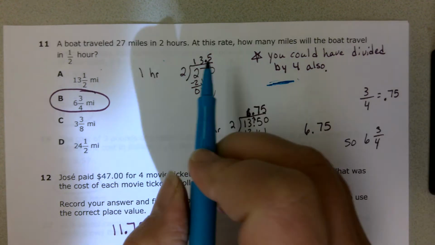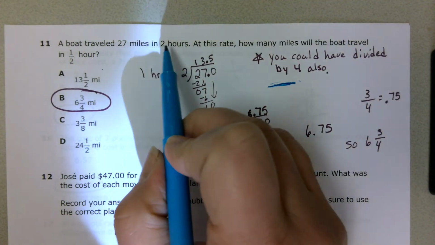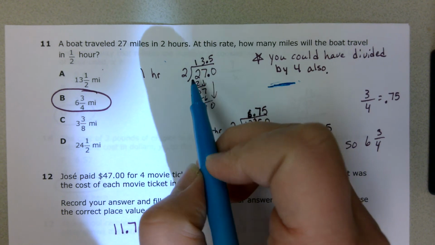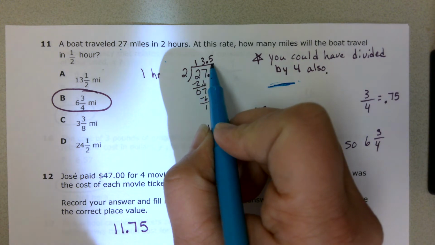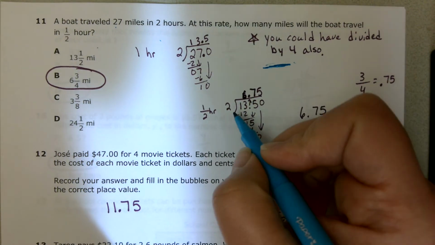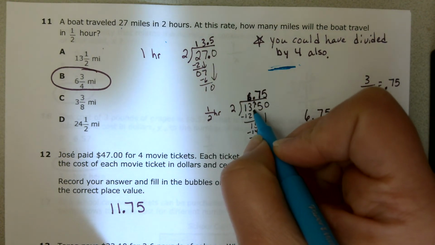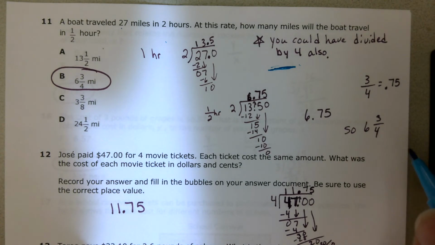So to find out for 1 hour, I found my rate, which is 27 divided by 2. And that told me that the boat traveled 13.5 miles in 1 hour. To find a half of an hour now, from that 1 hour, I just need to divide by 2. 13.5 divided by 2 is 6.75.